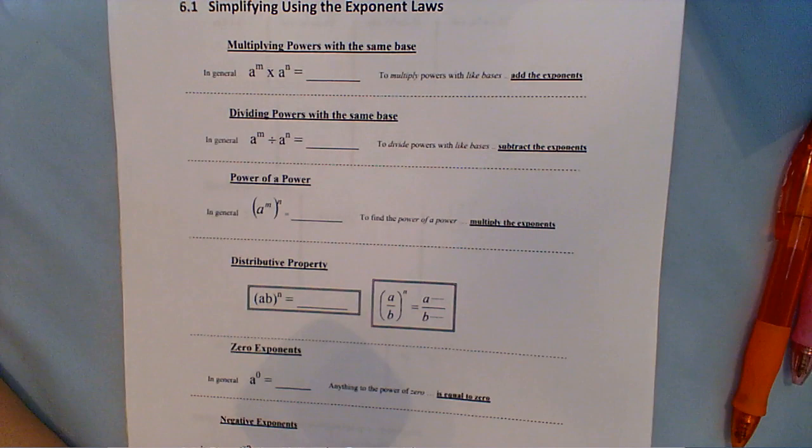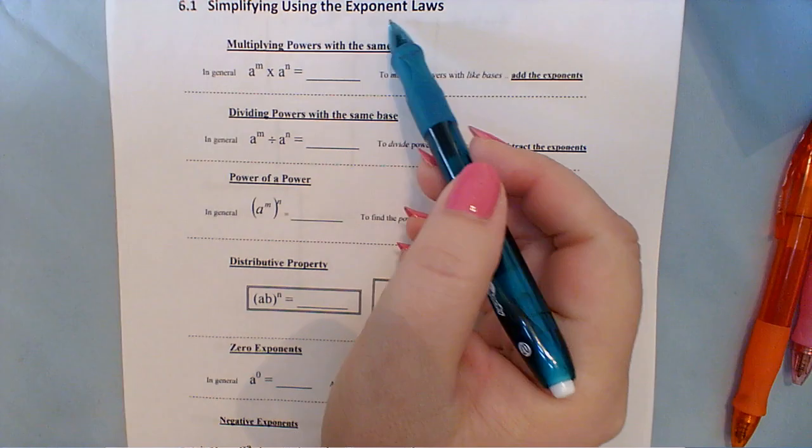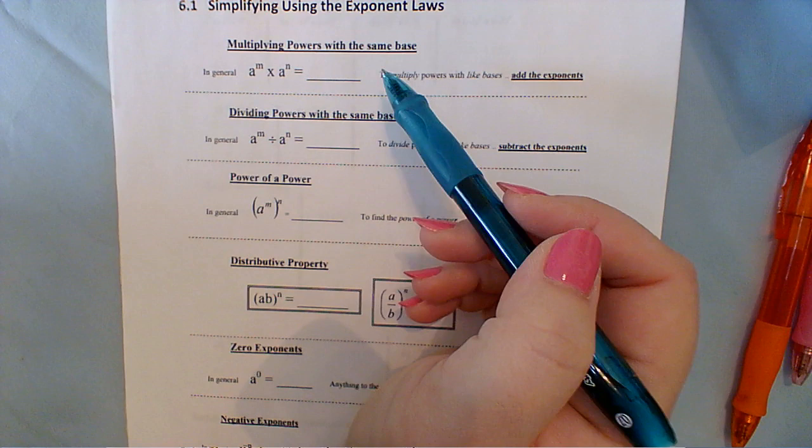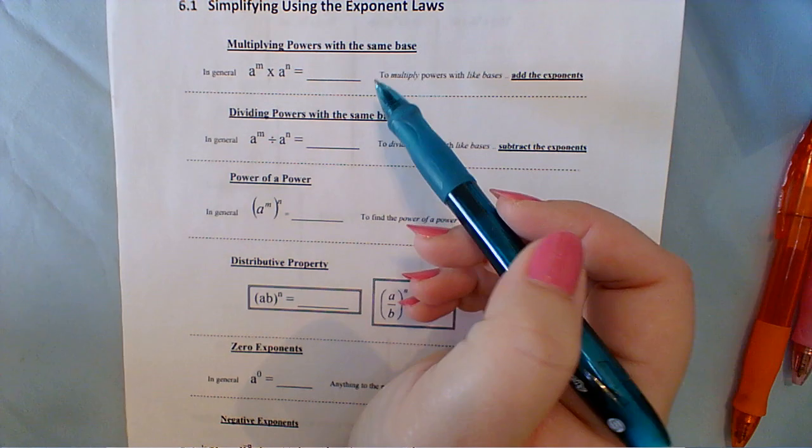Okay, welcome back. Today we're going to go over some of the exponent laws that you've learned in the past in order to simplify exponential expressions. So there's a few that we need to review here.